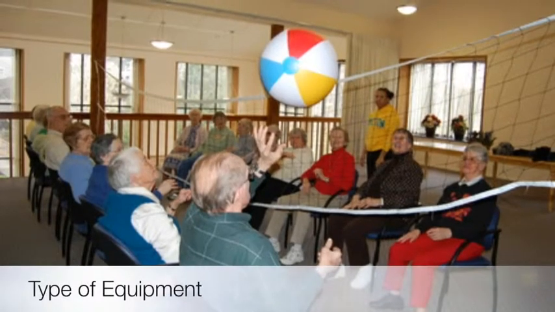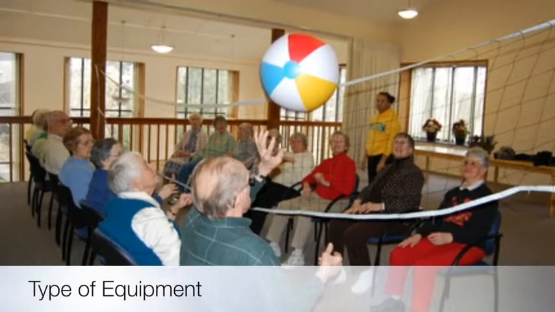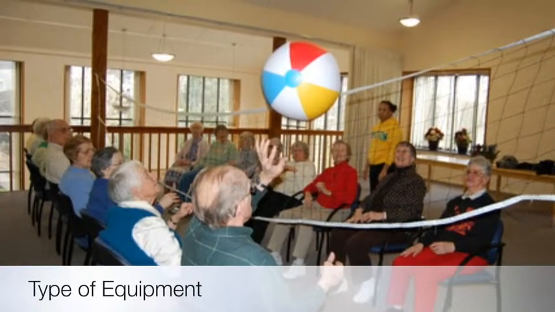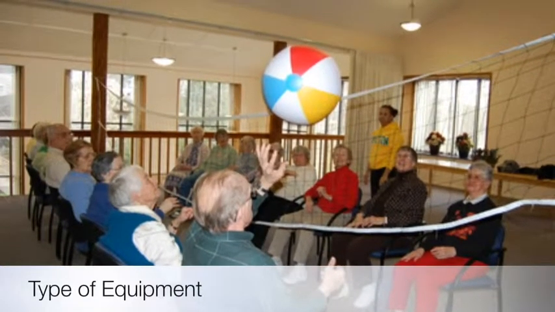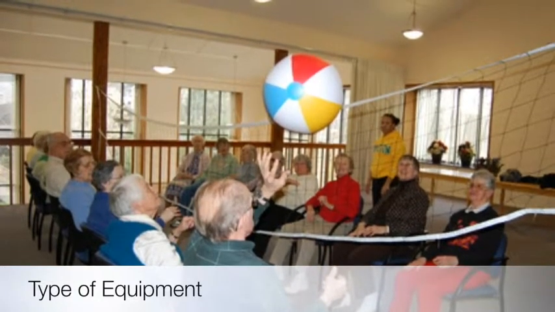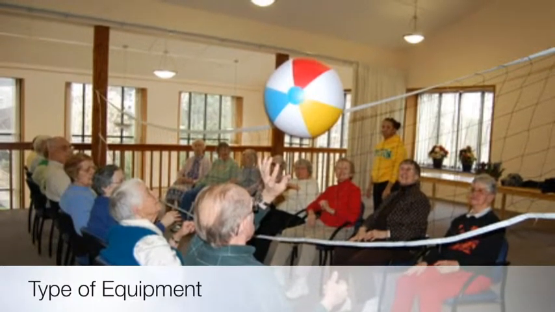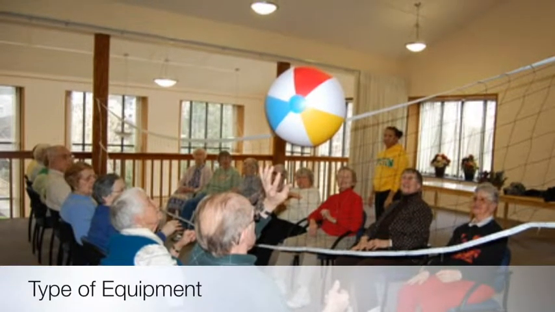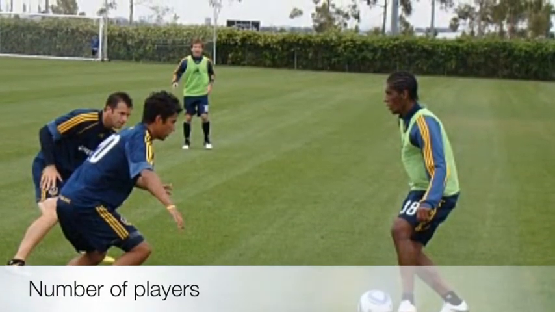Type of equipment. This could include the size and weight of the ball, height of the net, or size and distance of the target. For example, using a beach ball for initial sessions of volleyball. Not only is it easier to handle, but it also slows down the play to allow for players to move into appropriate space.